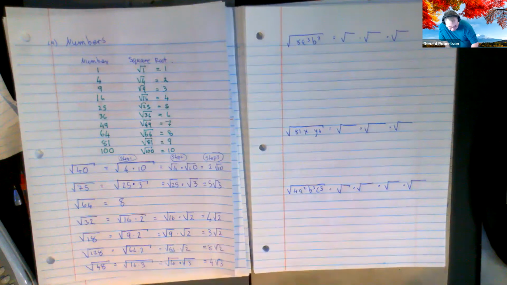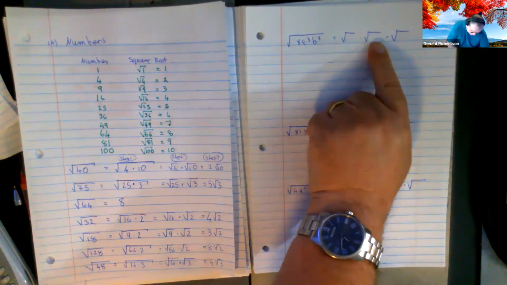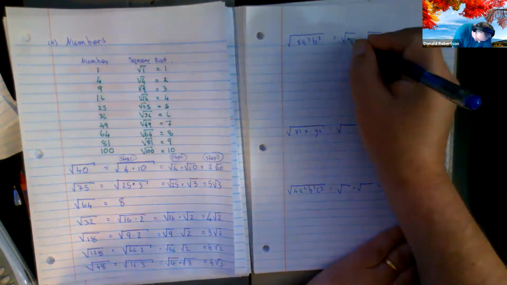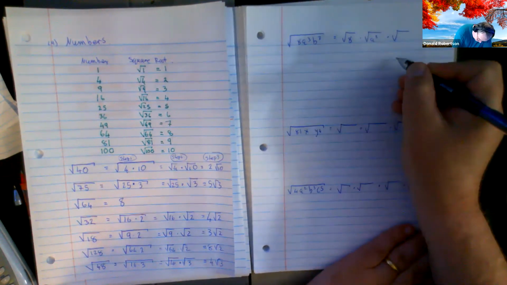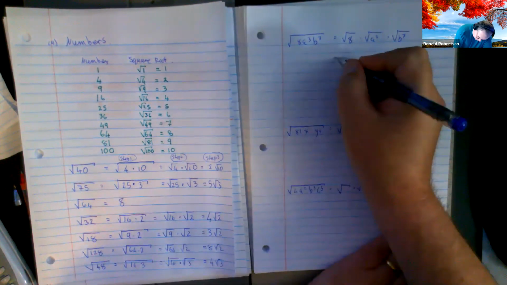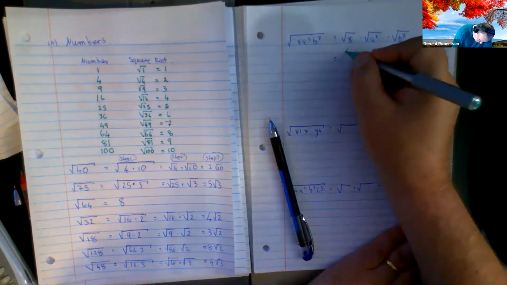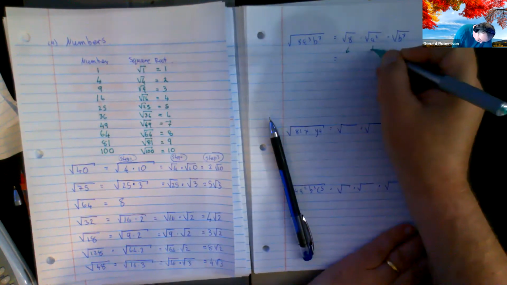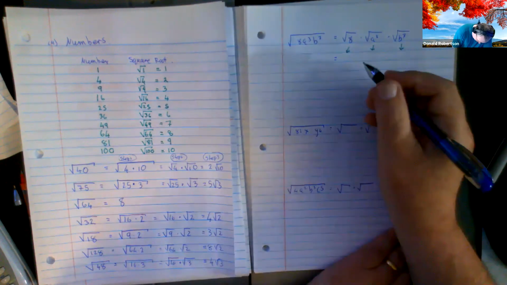Every single one of these questions, I'm going to start the same way. You take each piece and separate it as its own square root. So I'm going to have a square root of 8 on its own, square root of a cubed on its own, and the square root of b to the 7. You then work on simplifying each one of these pieces on its own. Some can be very easy, some might be quite messy, but each one gets done separately.